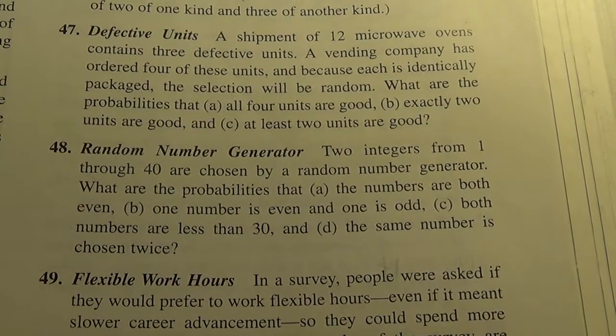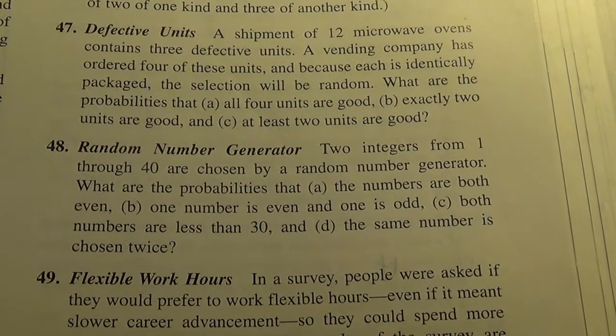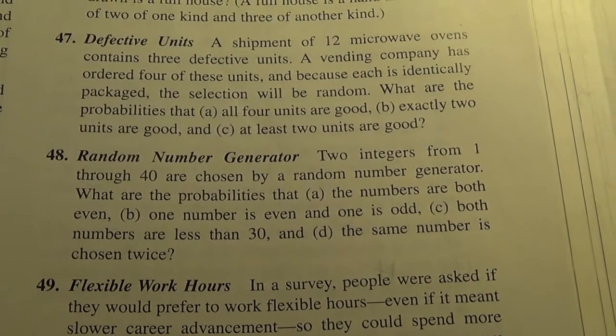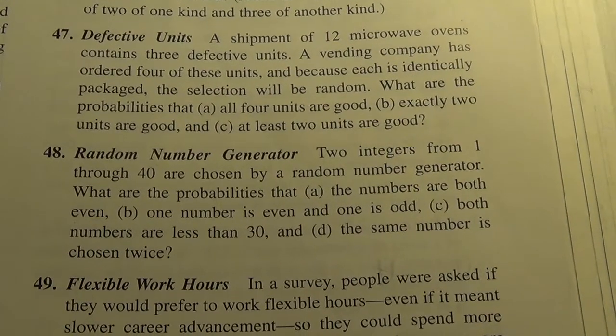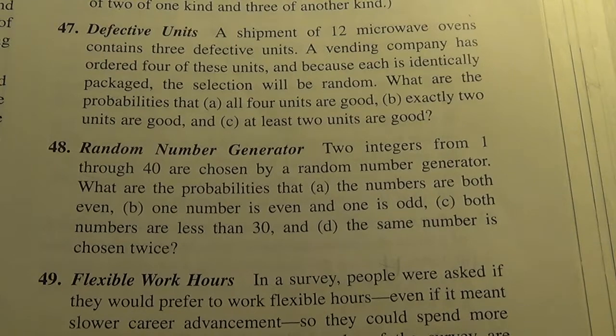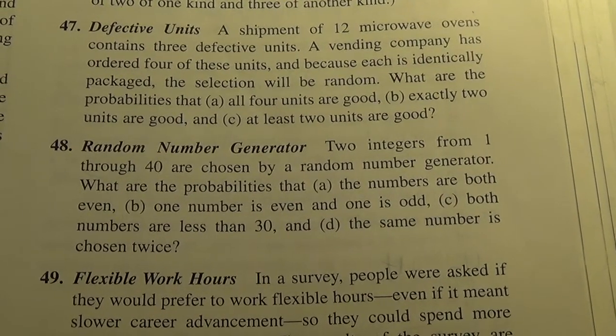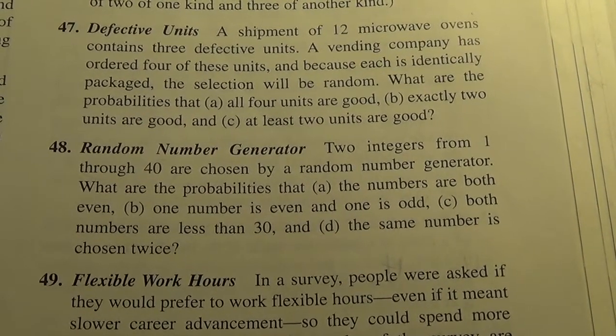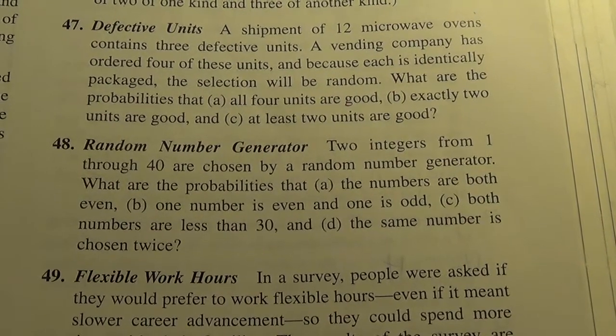Part 3. Random number generator. Two integers from 1 through 40 are chosen by a random number generator. What are the probabilities the numbers are both even, one number is even and one is odd, both numbers are less than 30, and the same number is chosen twice?